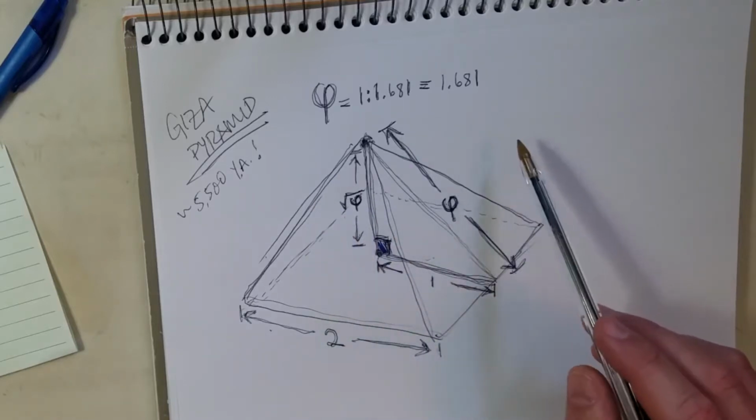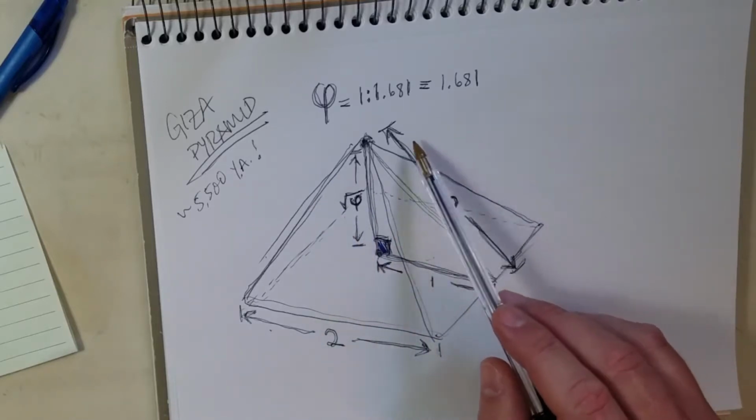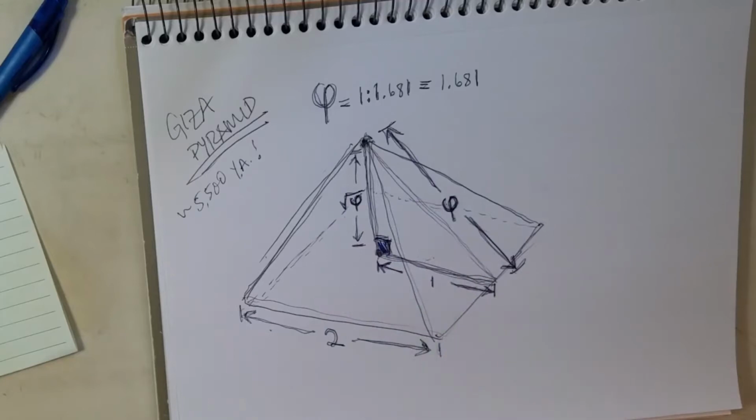And of course it's going to last much longer than that. It could last 100,000 years, who knows. But yeah, I think it's a beautiful concept.